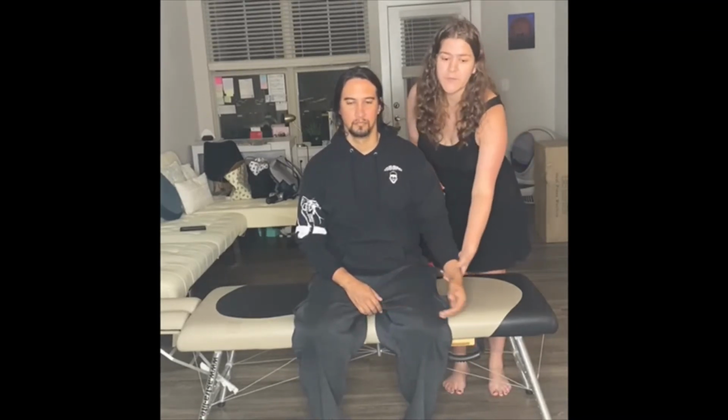For Wright test, we're gonna abduct the arm. And positive will be pain, pallor, paresthesia, decrease of radial pulse, an indication of thoracic outlet syndrome.